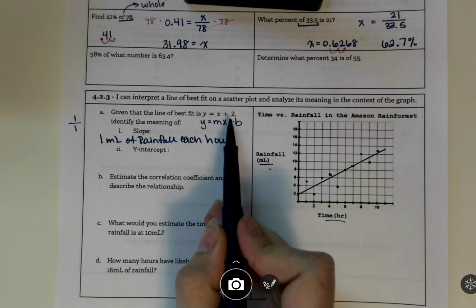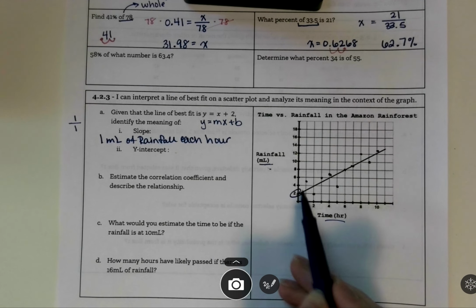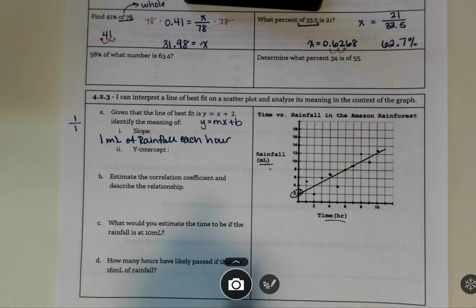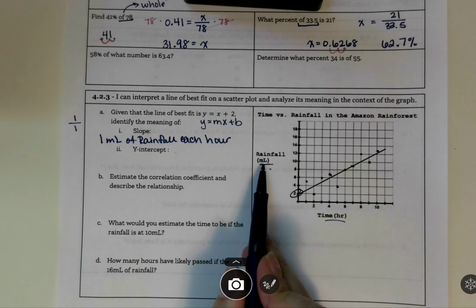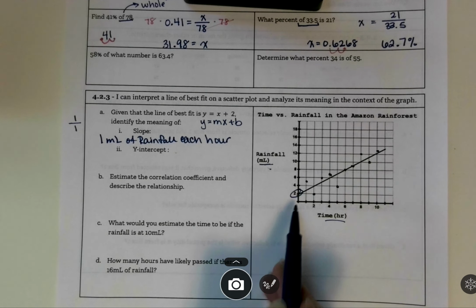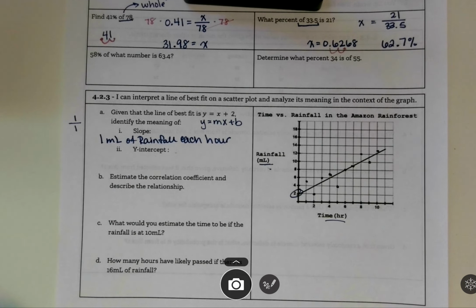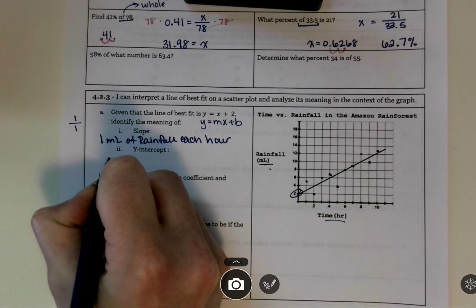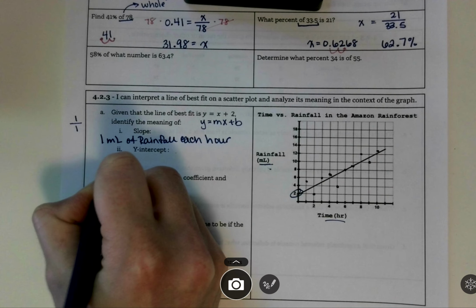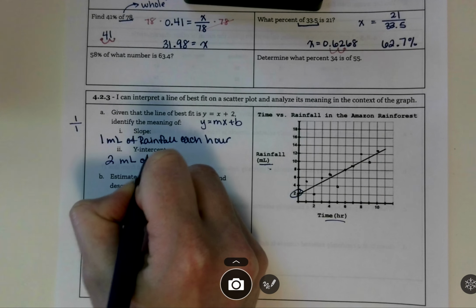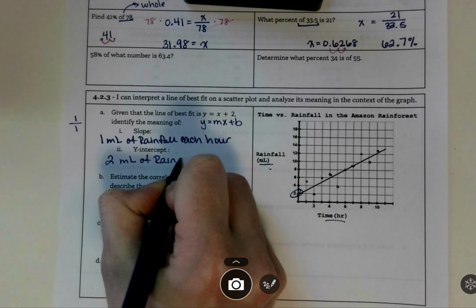So my y-intercept in the equation is 2, and if we look here, it's also at 2. That means there's 2 milliliters of rainfall at 0 hours, which could just be at the beginning of whenever they started the timing. So we're going to say there was 2 milliliters of rainfall.